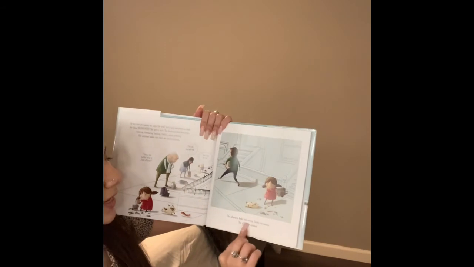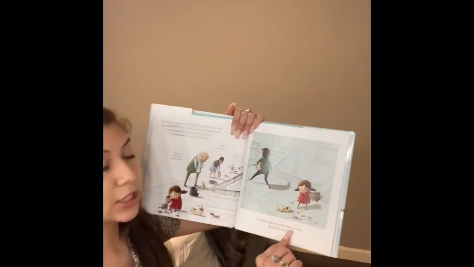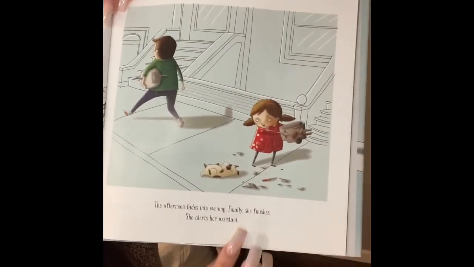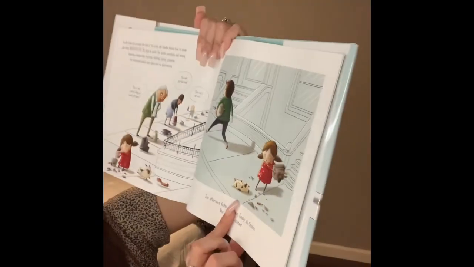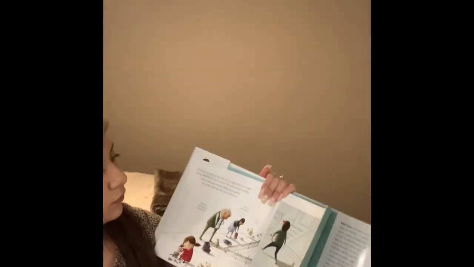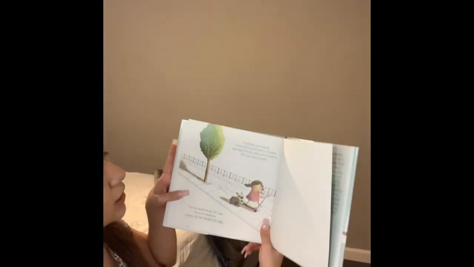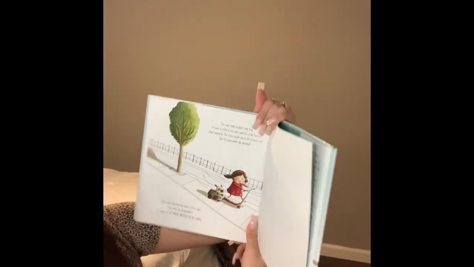The afternoon fades into evening. Finally, she finishes. She alerts her assistant. There goes her assistant right there. The pair take a good, long look.